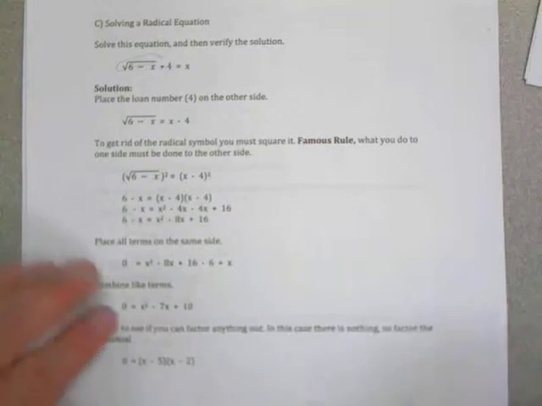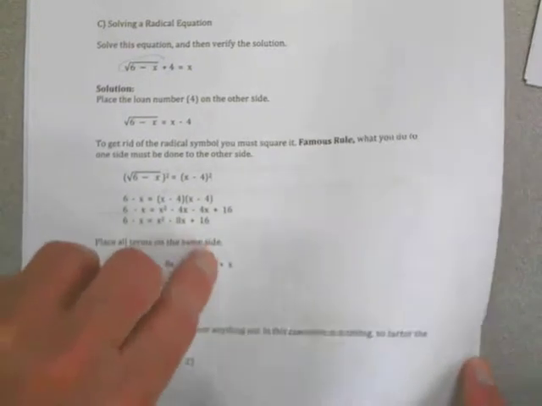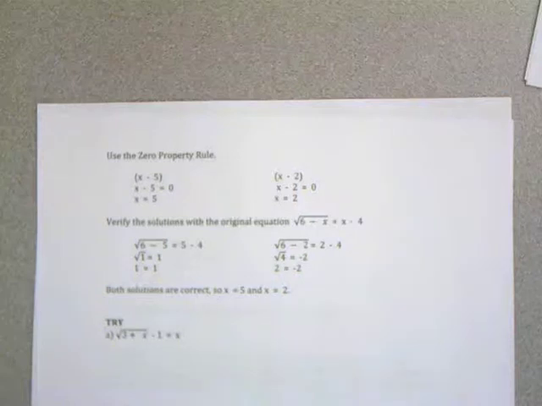Down here, it's been factored. Then you will use the zero property to get your answers, and then substitute them in to see if they work. All right? So, here we go. We will try this.